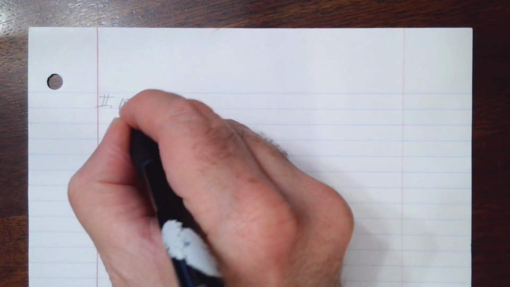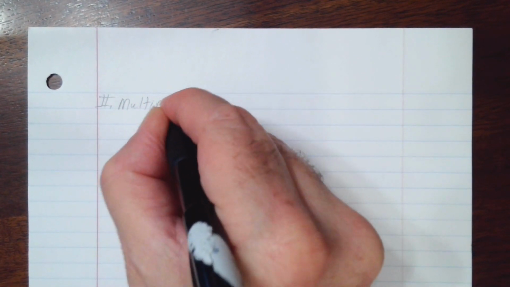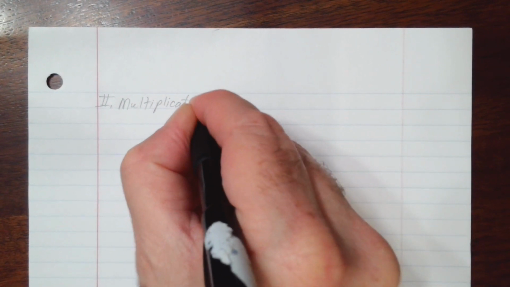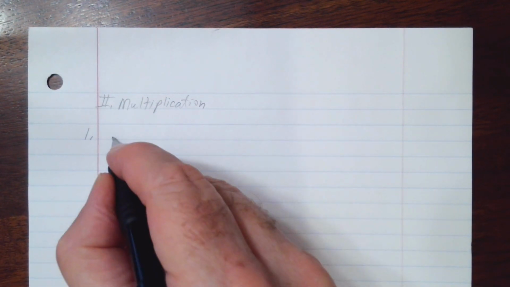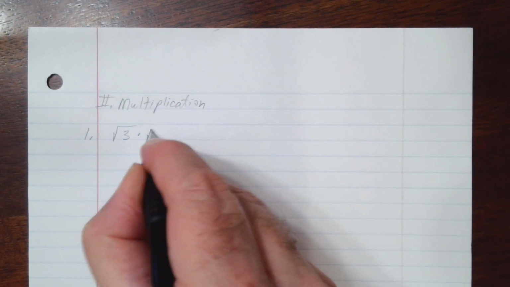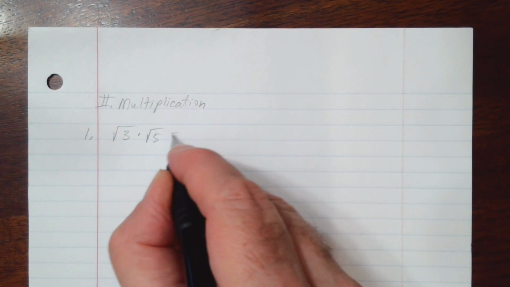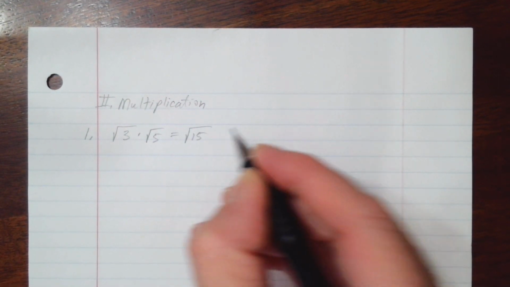Let's see, I think we'll do one more of those. Actually, I think we're good. Let's go ahead and go on to multiplication. We said we were going to do more with multiplication. Okay, so number 1, square root of 3 times square root of 5. Of course, that's the square root of 15.